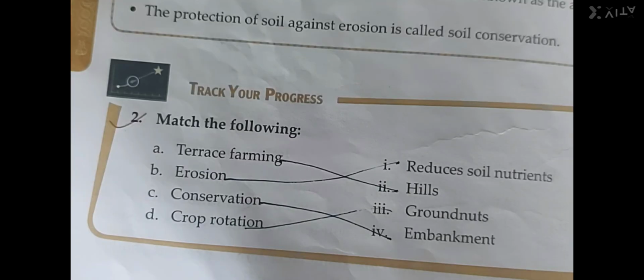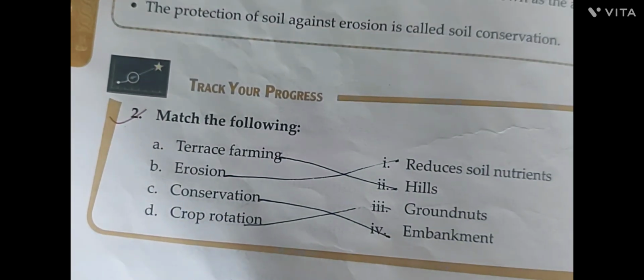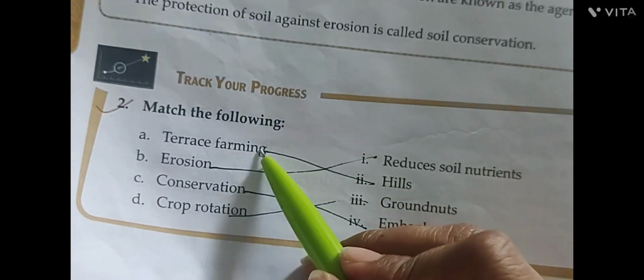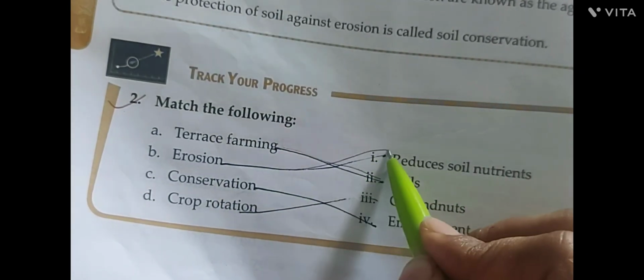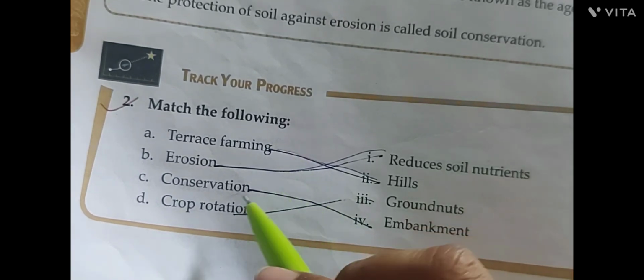This next chapter is 12, soil. Terrace farming is done in hills. Erosion is done in to reduce the soil nutrients.